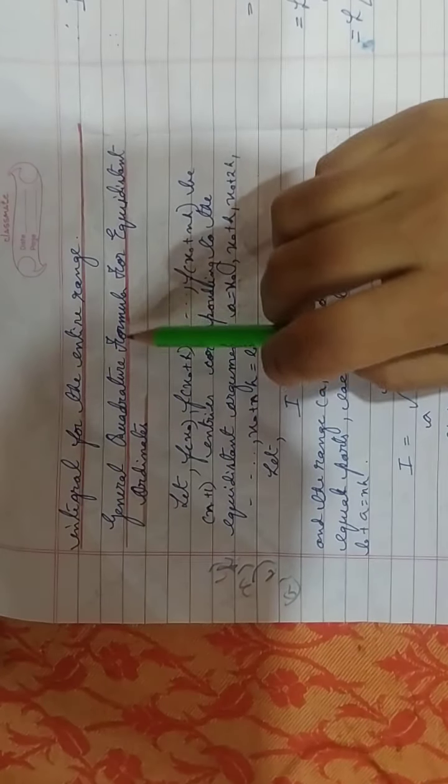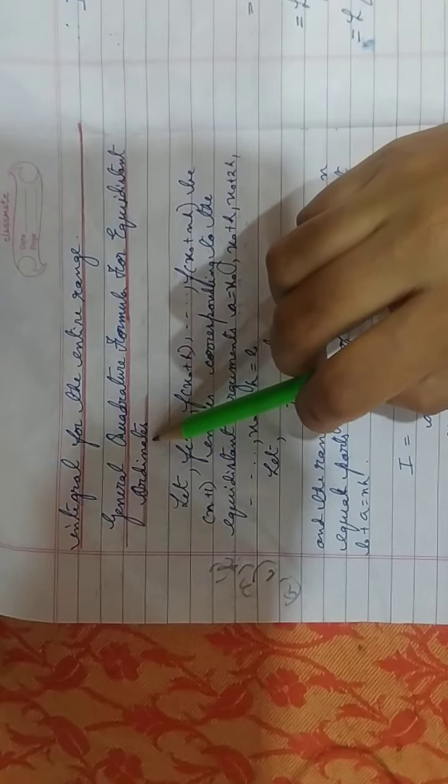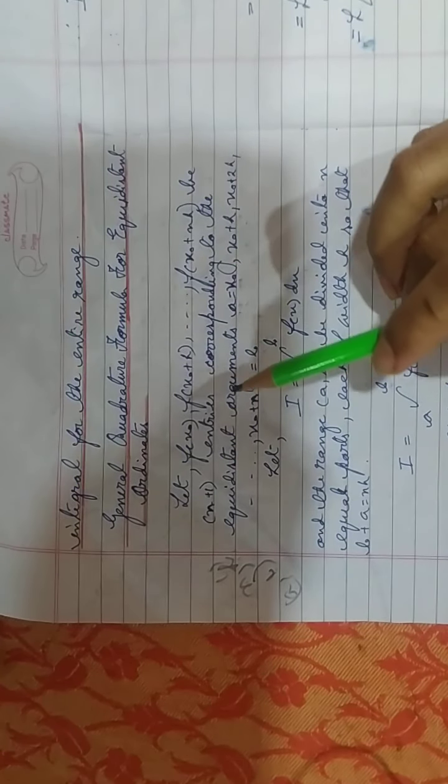Hello everyone. Today we are going to learn about the general quadrature formula for equidistant ordinates. Now, the general quadrature formula is a very important formula of numerical integration, as using this formula we are going to find several other formulas for finding the values of numerical integration.